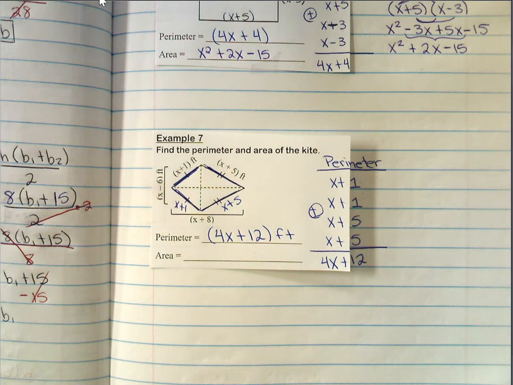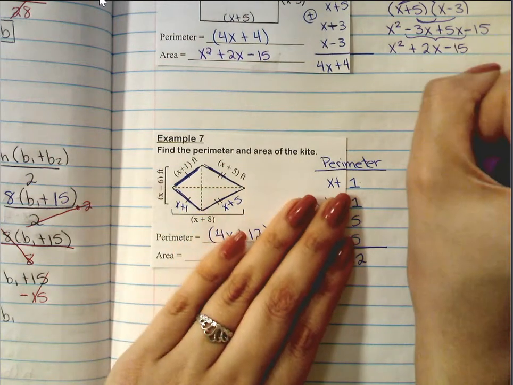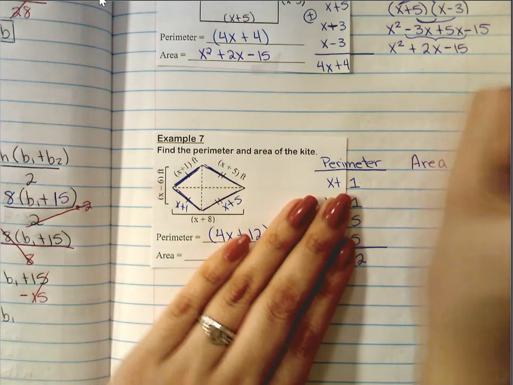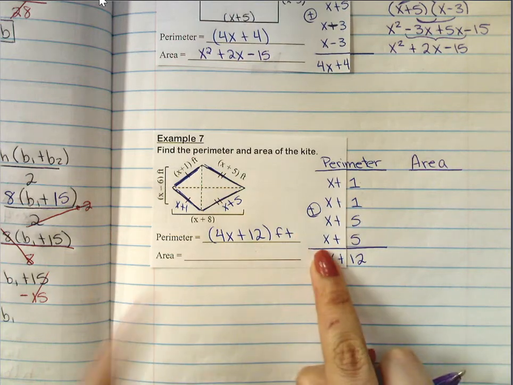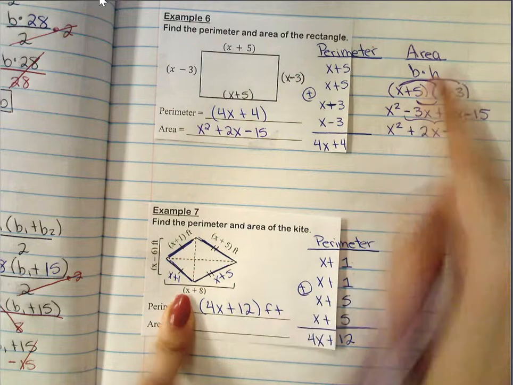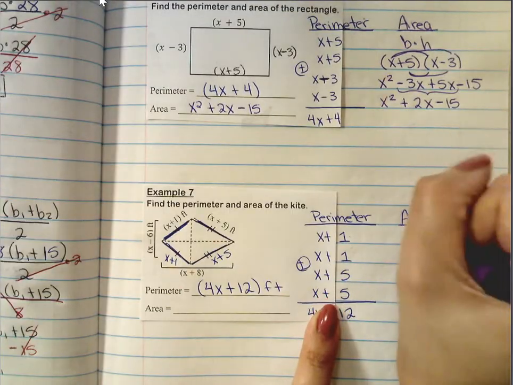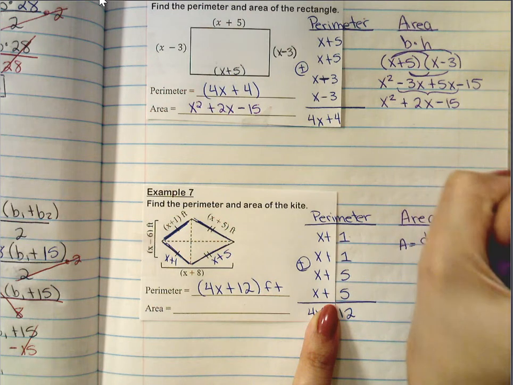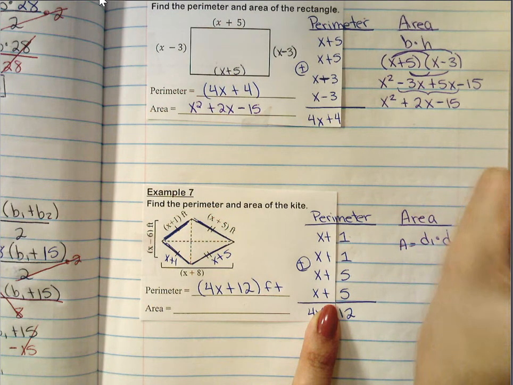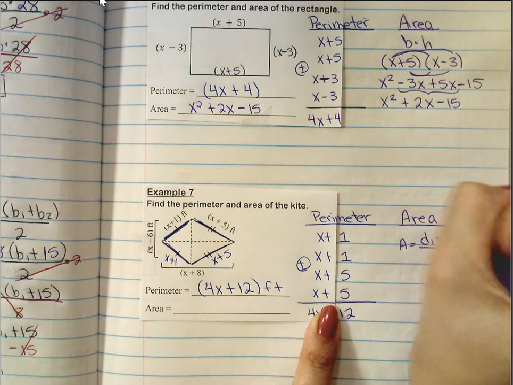Okay, so now my area. This one's a little bit different because it's a kite, so my formula is no longer base times height. My formula for a kite is different. The formula for a kite is diagonal 1 times diagonal 2 divided by 2.